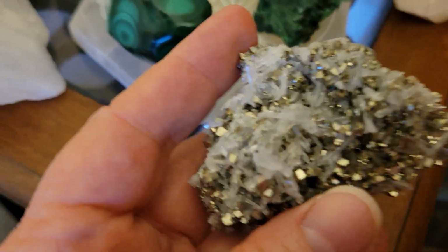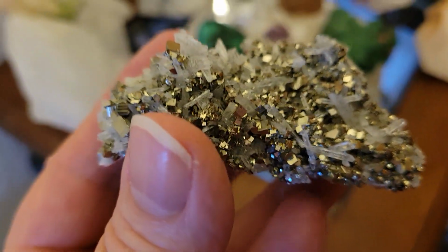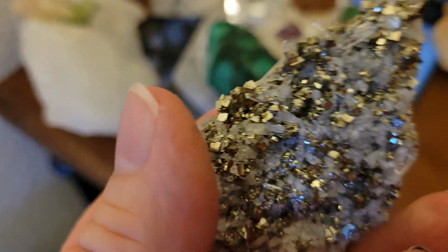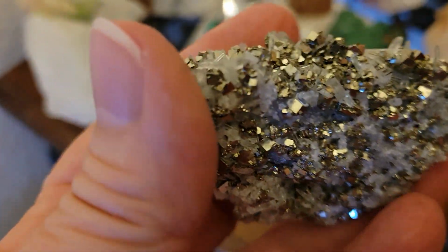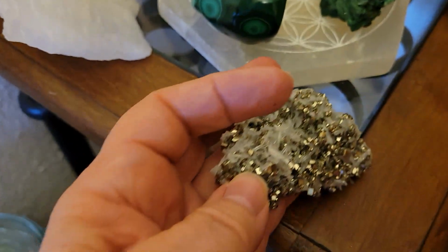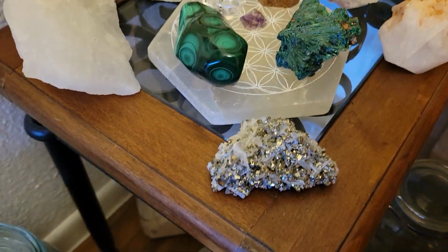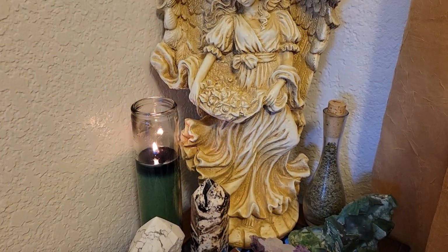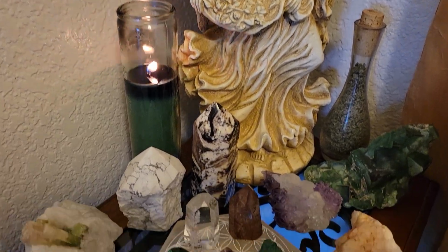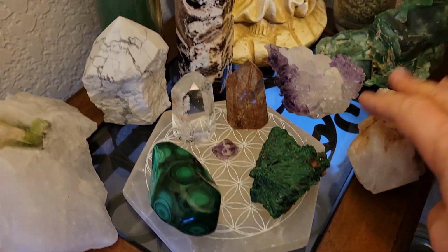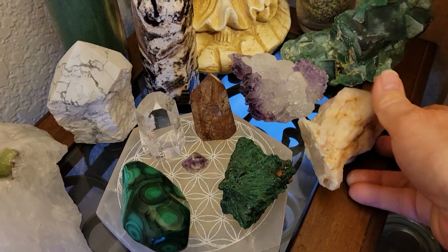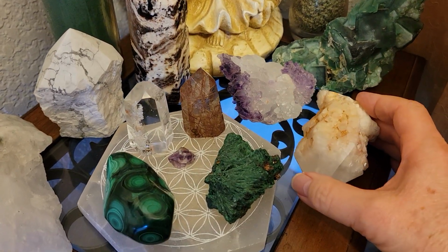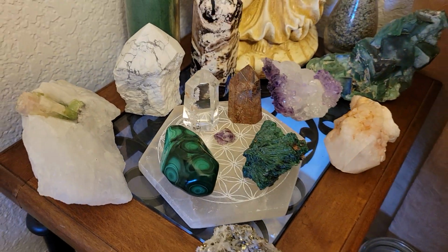And last but not least, Pyrite on Sphalerite. I think we have Sphalerite in this one. And this is also your clear quartz. So how do you arrange things? Well, how does it feel for you? How would it feel to put these things together? Now I had this one, the candle quartz, facing the opposite way, and the energy told me that it wanted to be shifted. And so that's what I did.